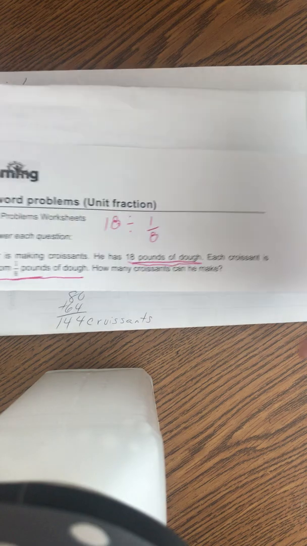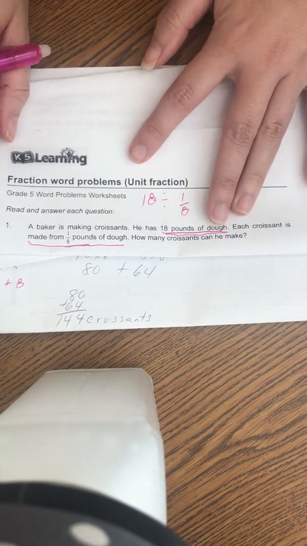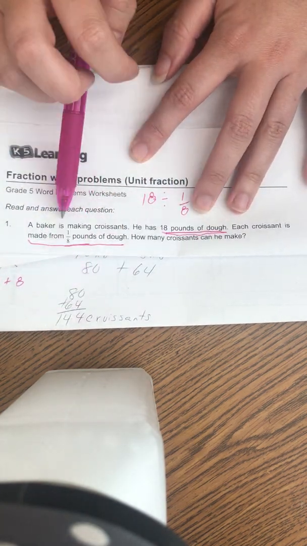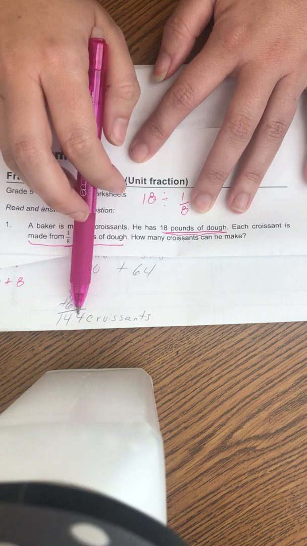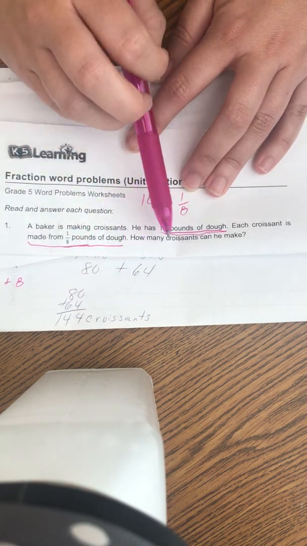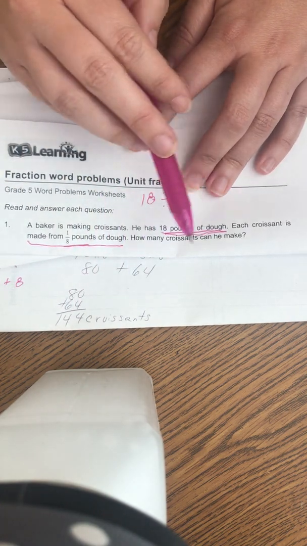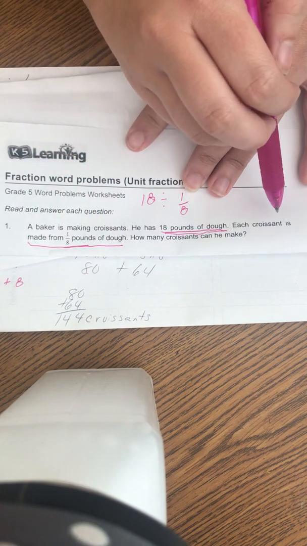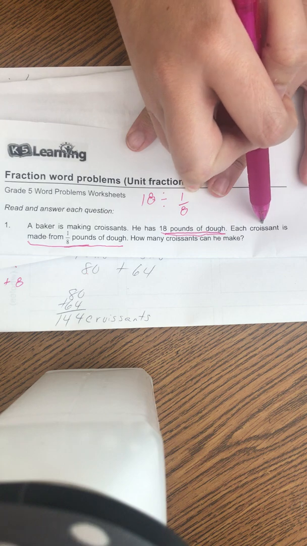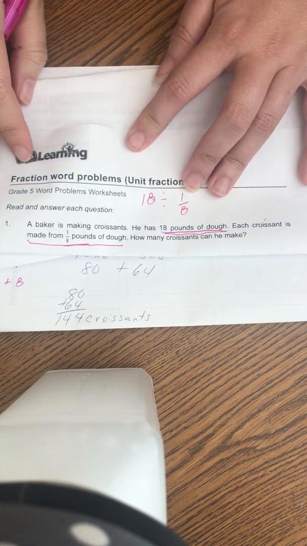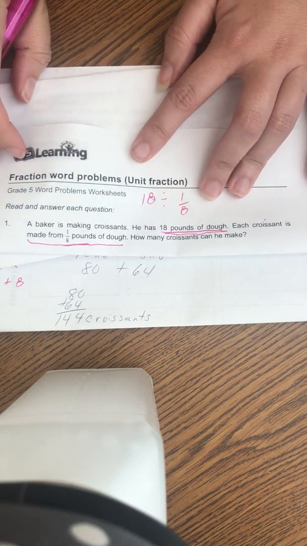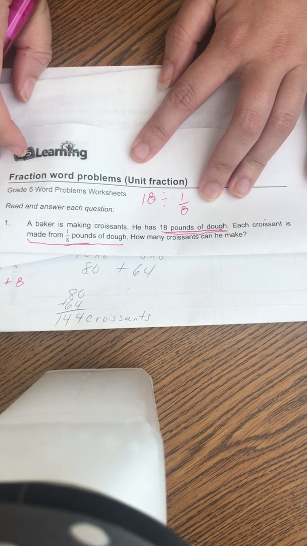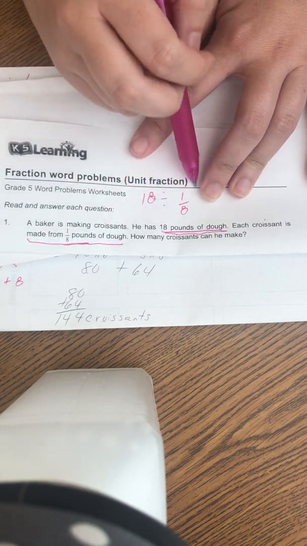So I have to ask myself, does that make sense? Does it make sense that a baker would make 144 croissants if he had 18 pounds of dough and 1/8 pounds of dough he's using for each of those croissants? So my answer would be yes. Now what happens if I have my expression different?